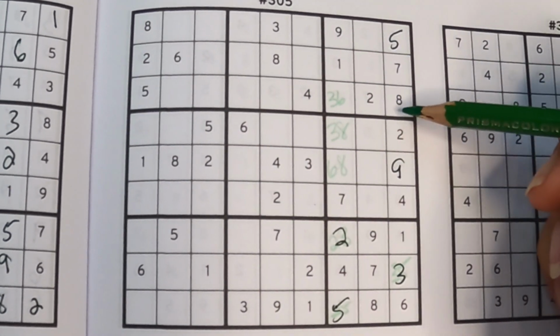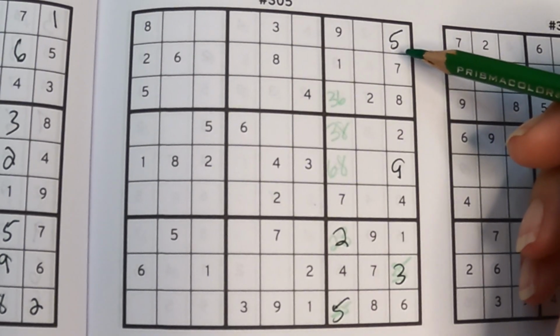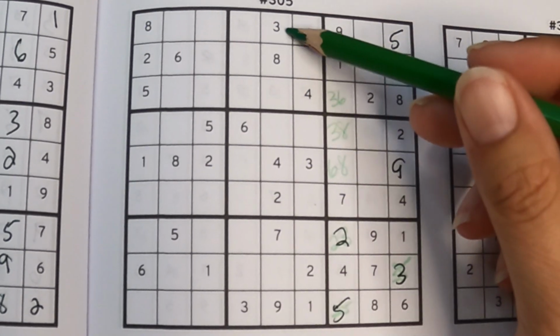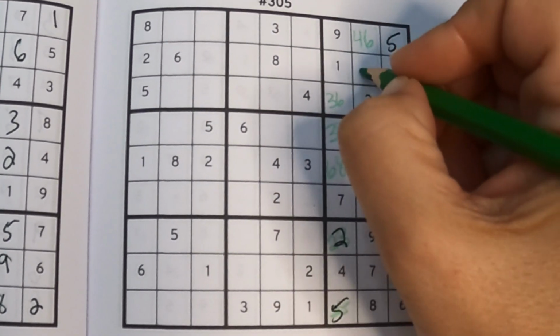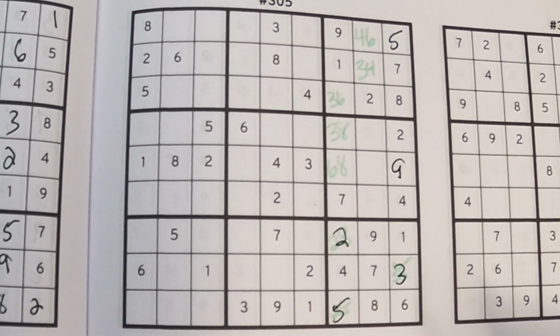For this box, we're missing 3, 4, and 6. We've got a 3 here, so 4, 6. 6 here, so 3, 4.